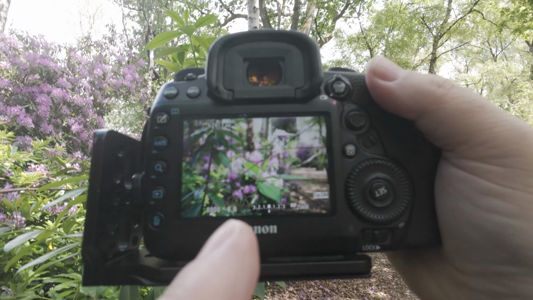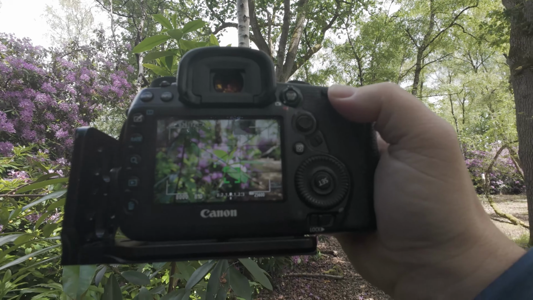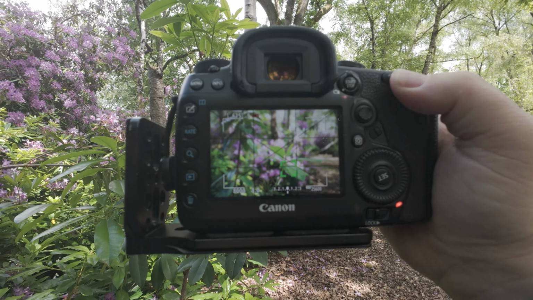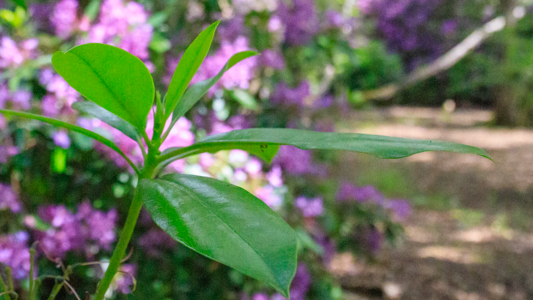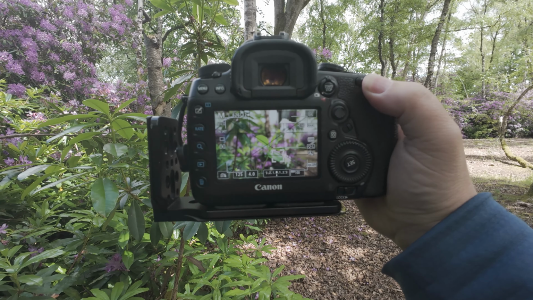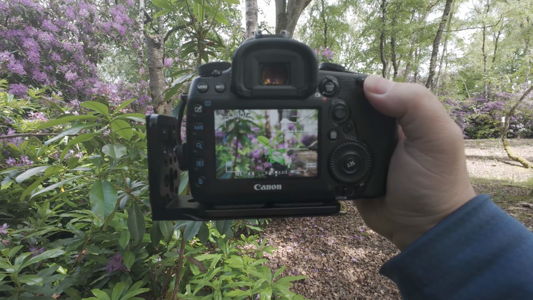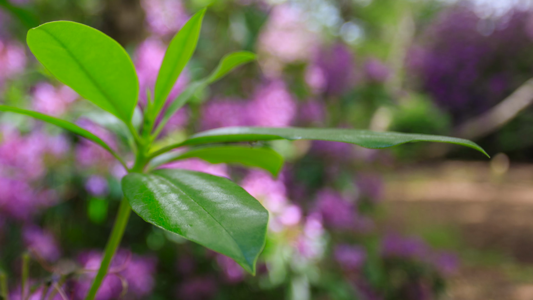So I'm going to take that image and I'm going to focus right there, and I'm going to show you what that looks like. That is the noise that you'll get from the high ISO. Obviously a lower ISO, less noise, and I'll show you that quickly as well. So f4, shutter speed of 1/25 of a second, and there is that image with a lot less noise.